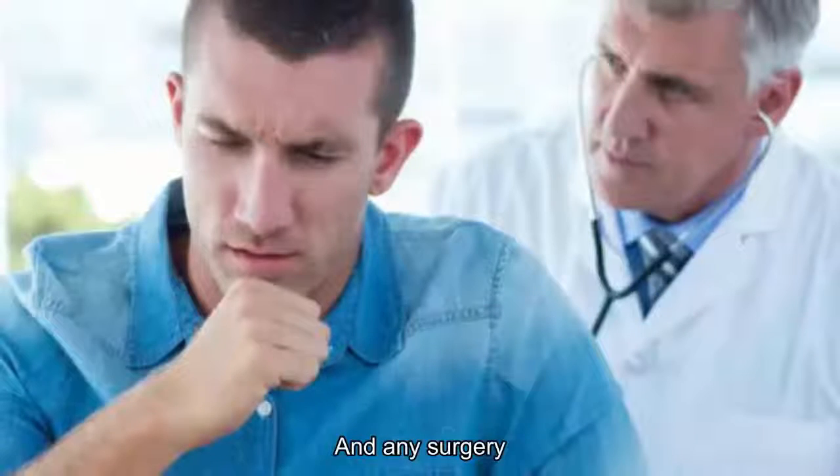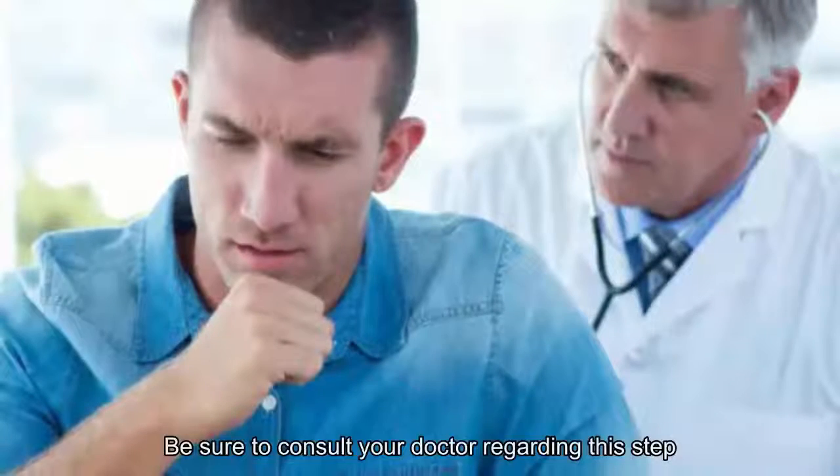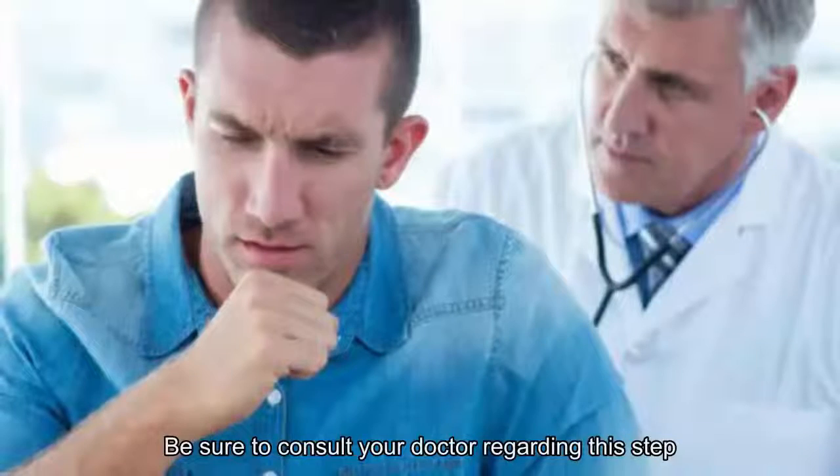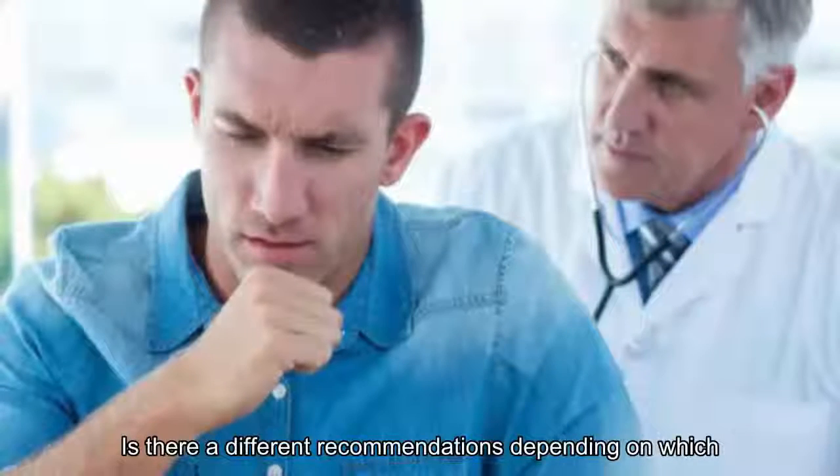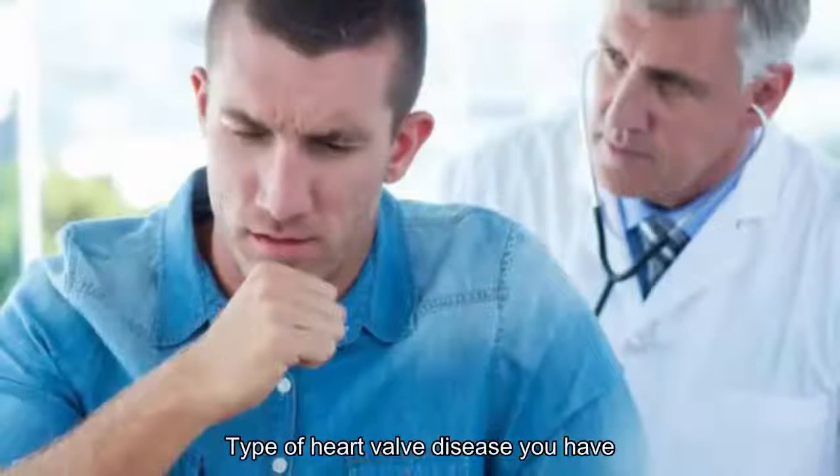testing, and any surgery, even minor ones. Be sure to consult your doctor regarding this step, as there are different recommendations depending on which type of heart valve disease you have.